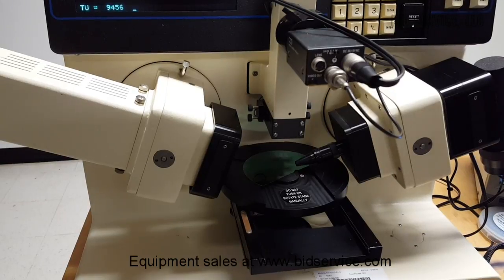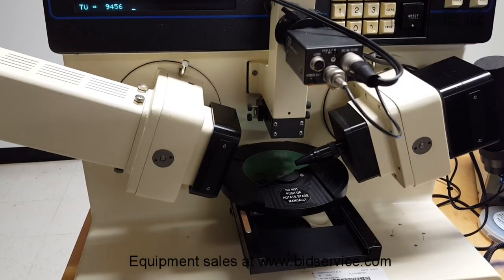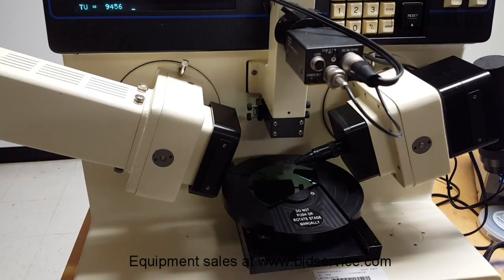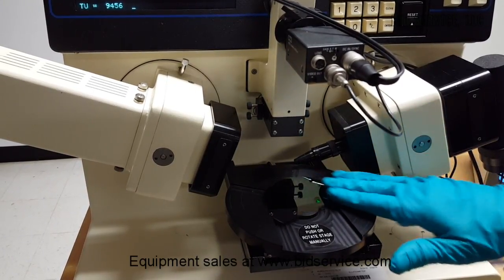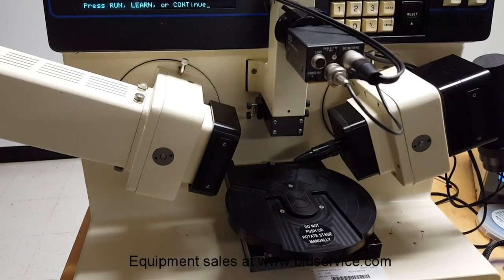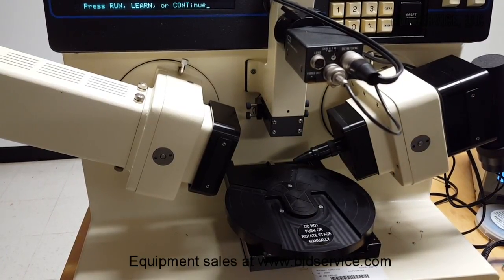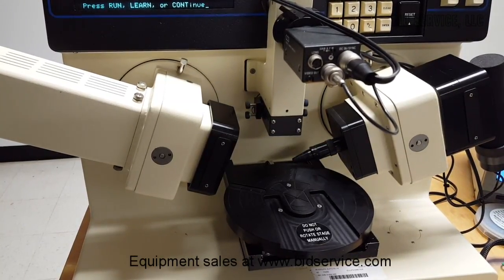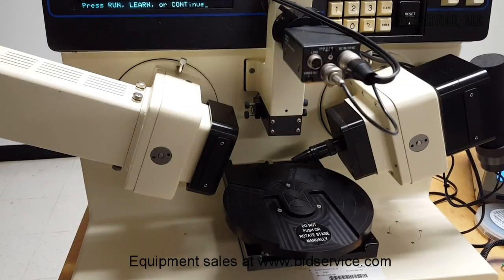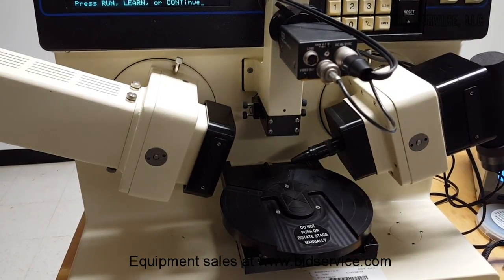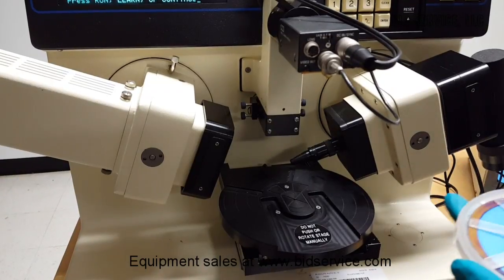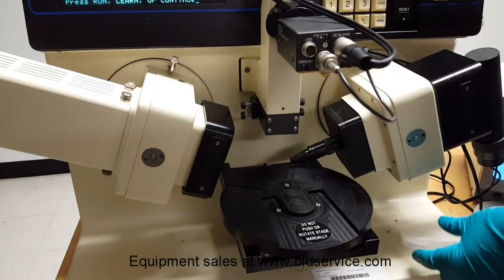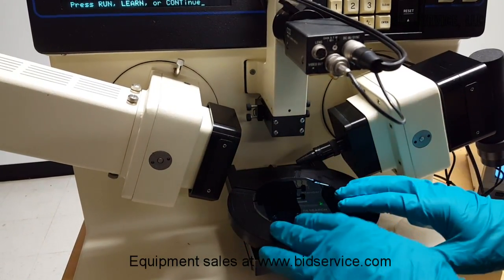So this standard is supposed to be approximately 9,470. So it's measuring around 9,456. I'm going to measure a sample here, which is silicon nitride. And let's see, the program number for this sample is 26, I'm going to use.